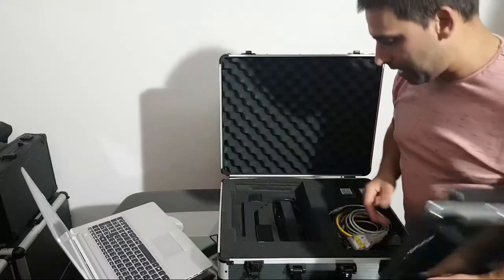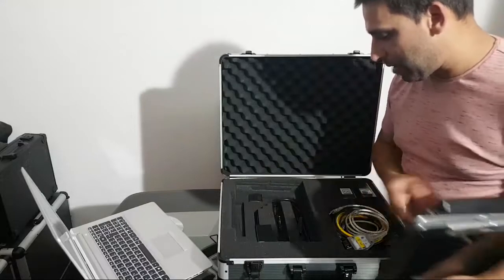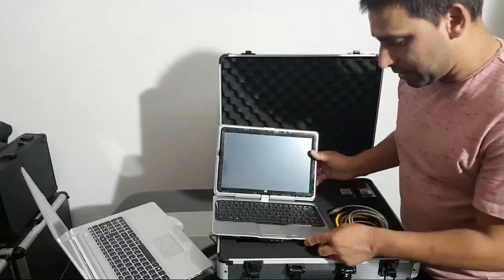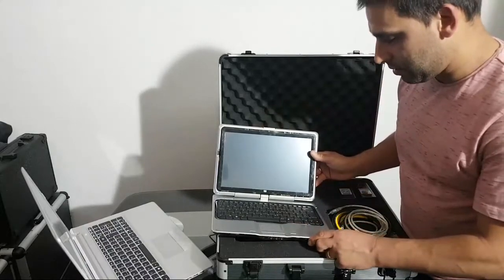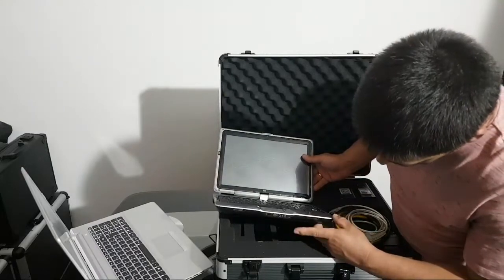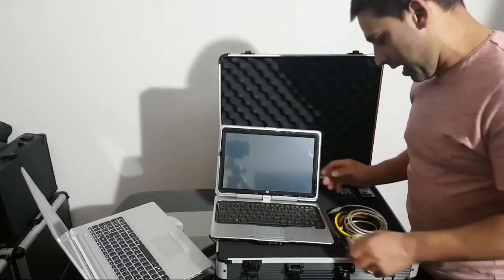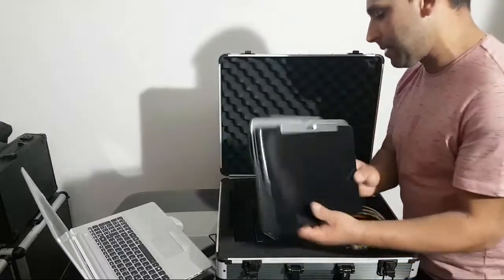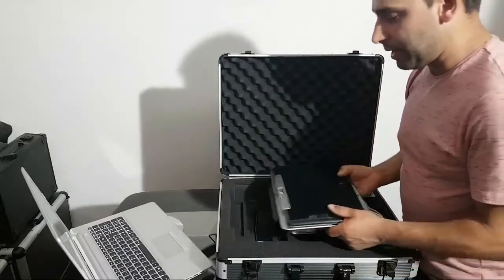Underneath here we have the charger, power cables and stuff. I don't know if this one is going to boot up. Once more, no battery. This is the problem when you have all these laptops and you don't use them that often.